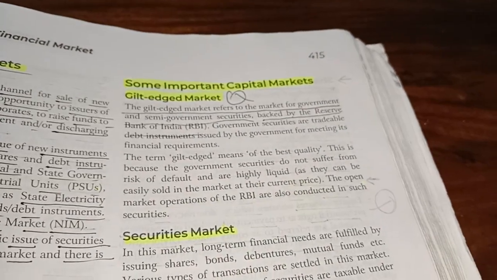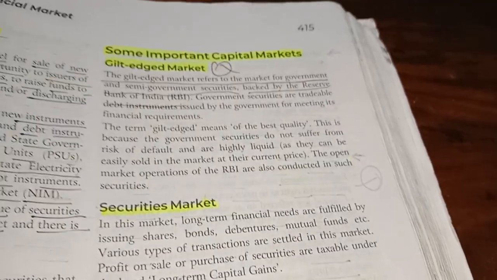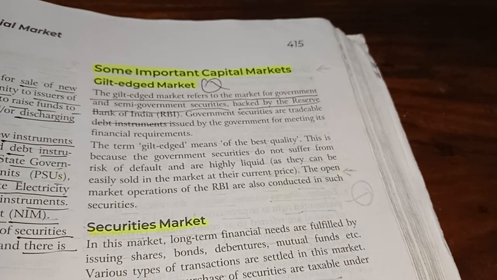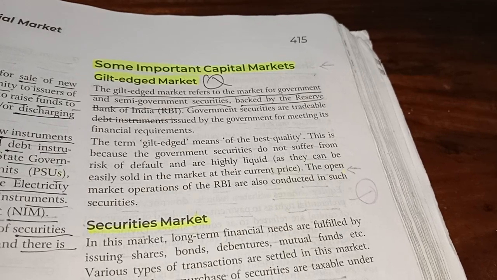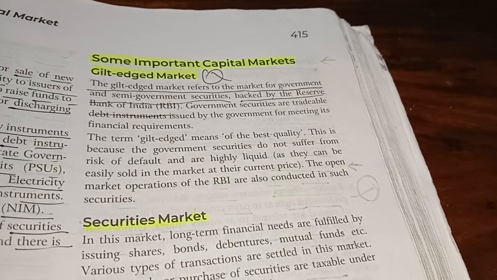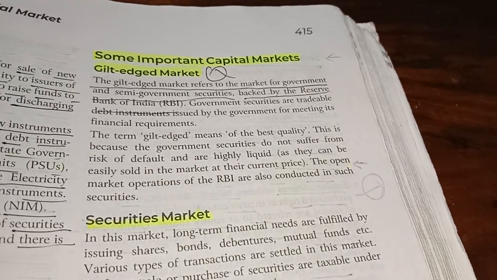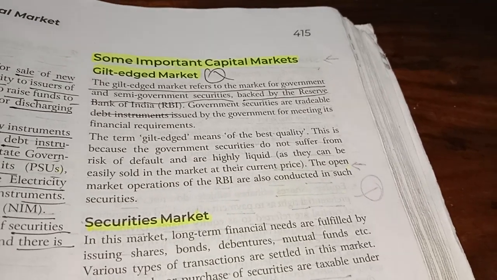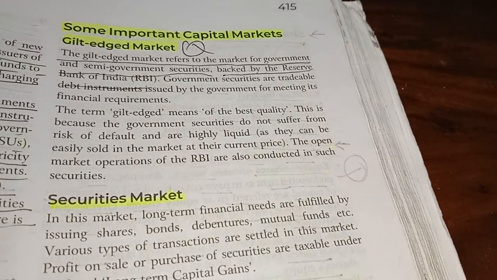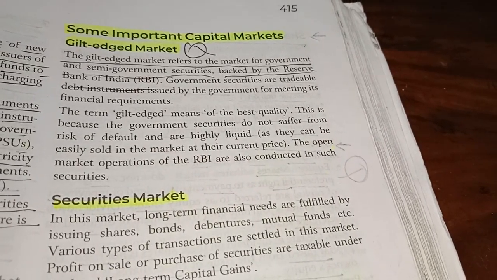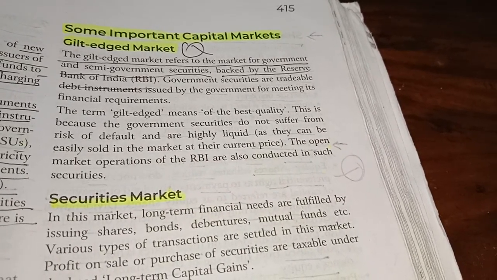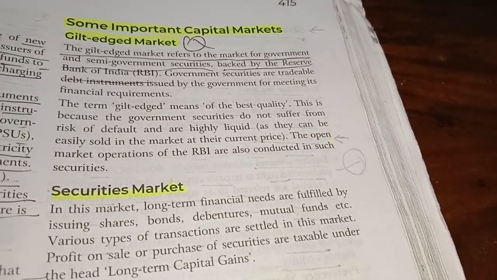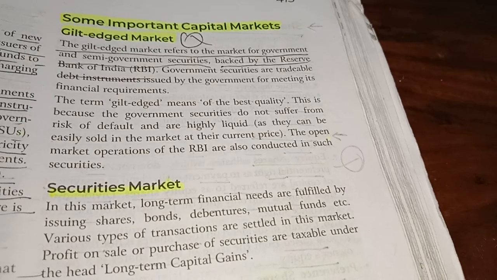Some important capital markets. Gilt edged market. Gilt edged market refers to the market for government and semi government securities backed by the Reserve Bank of India (RBI). Government securities are tradable debt instruments issued by the government for meeting its financial requirements. The term gilt edge means of the best quality. This is because the government securities do not suffer from risk of default and are highly liquid, as they can be easily sold in the market at their current price.